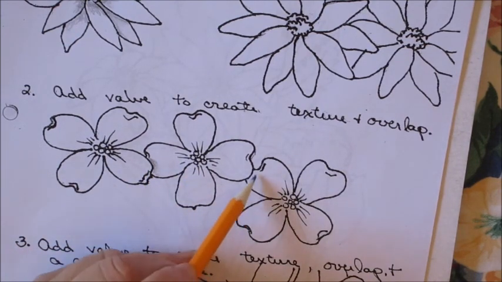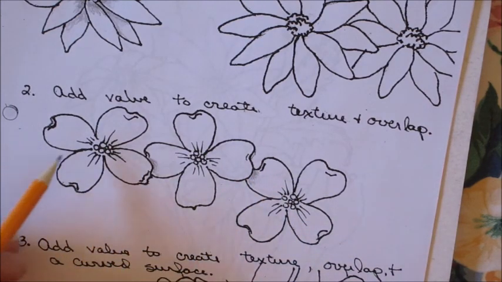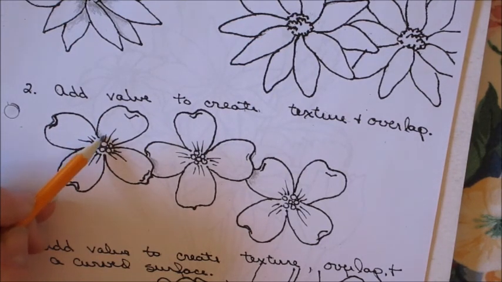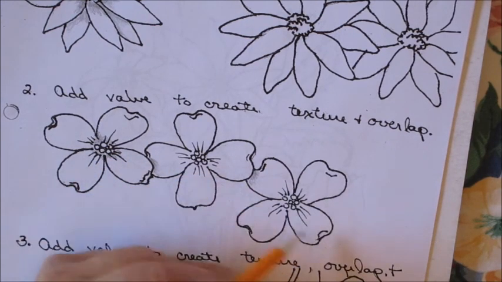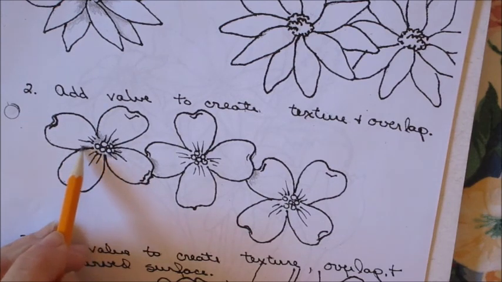And then this flower overlaps this one. I'm going to put a little bit of shading here and pull it out. And then these don't touch a lot, but I think this petal looks like it's on top here. Well, let's do the centers. The centers are going to have a little bit of value because they tuck in. That center is going to pop out of each of them, so I would do that to all three of these flowers.